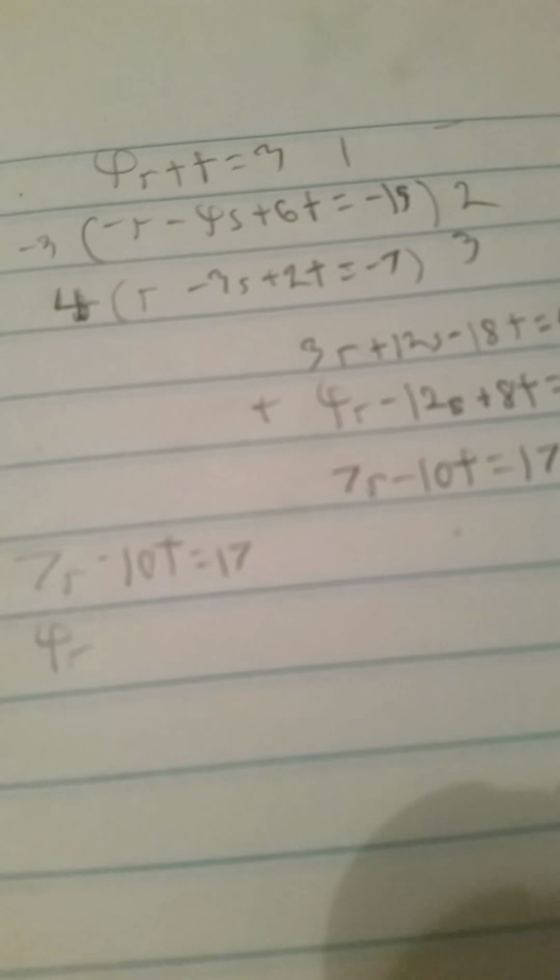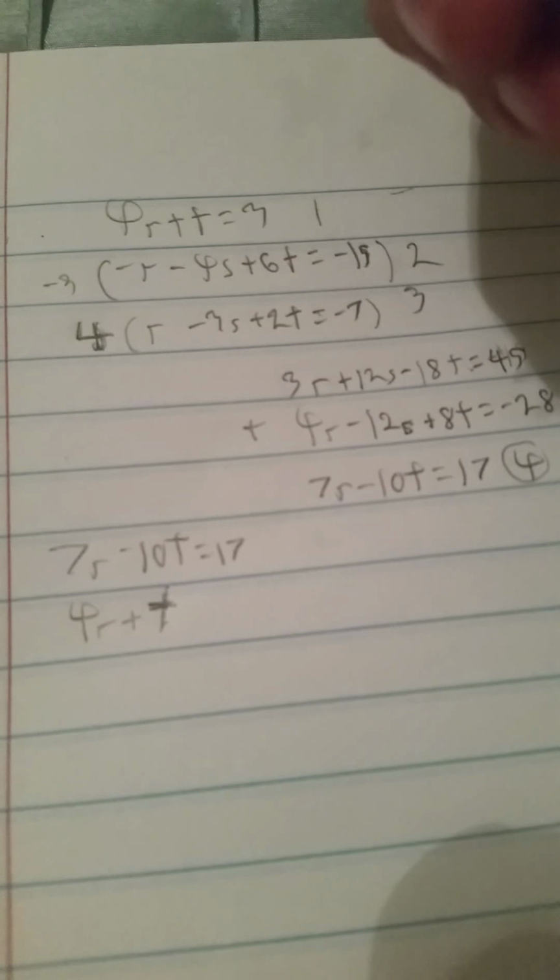So what you're going to want to do is eliminate one of those variables using those two equations, because there are the same variables in there. And yes, this is a t, not a plus sign.